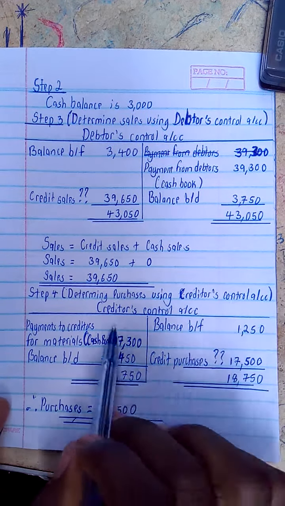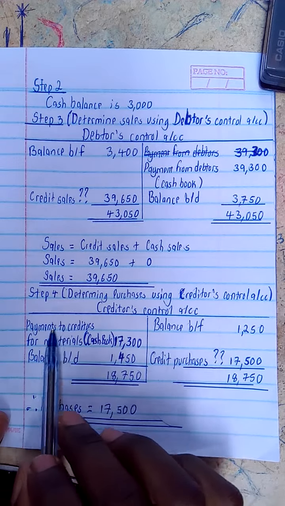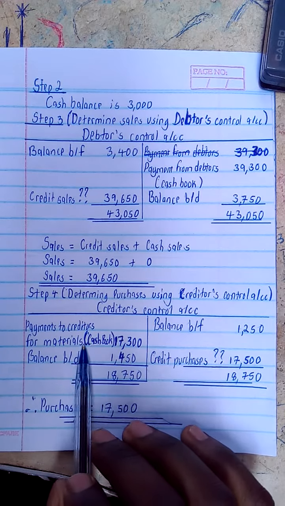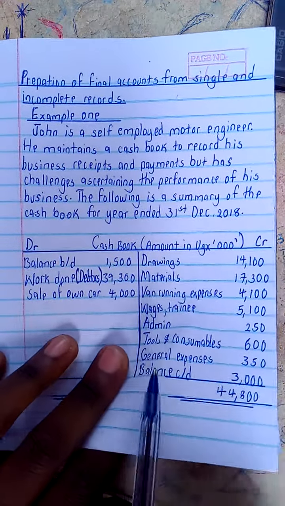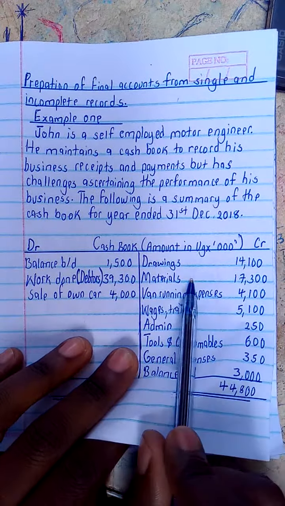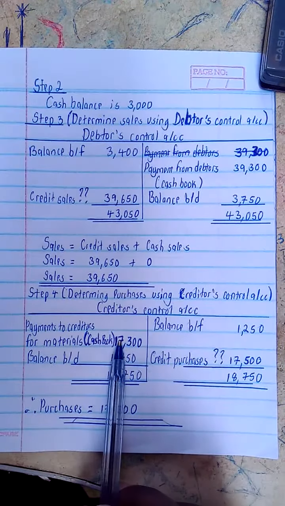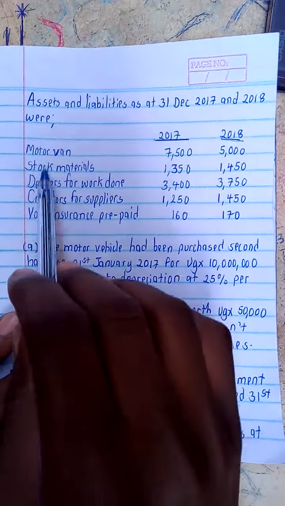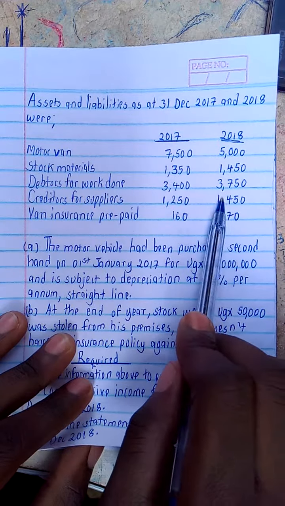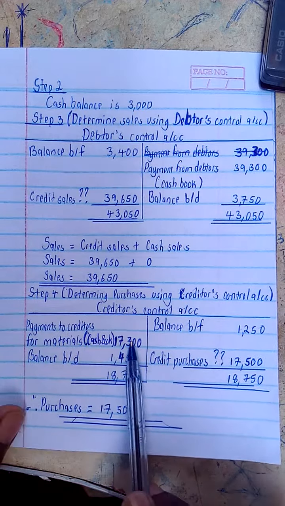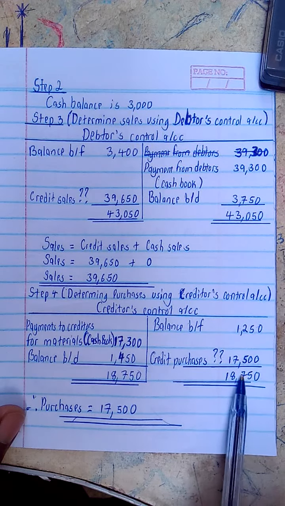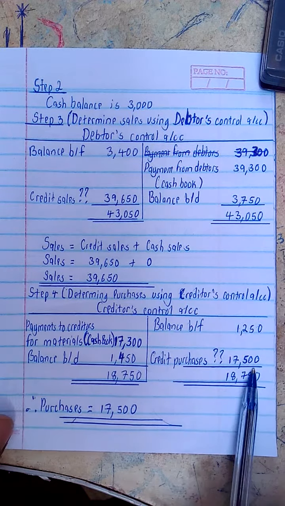Then I'll move on to the other details, like payment to creditors for materials, whereby I'll go to the cash book and see the materials I paid for to the creditors. I paid this, and then my balance carried down from the assets and liabilities is going to be this amount, which I drop here. So if I balance up, this side has to be equal to this side. The difference between this and this is going to be my credit purchases.